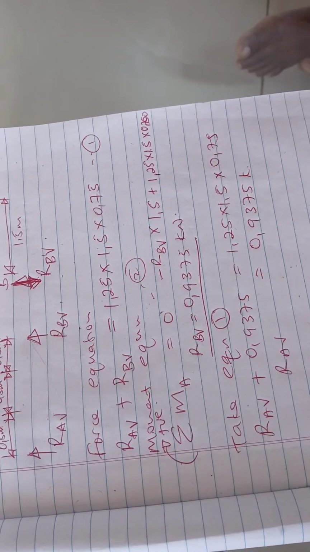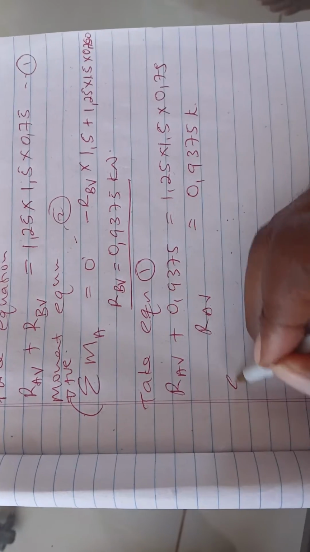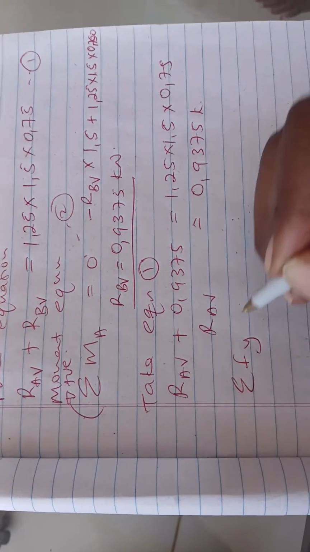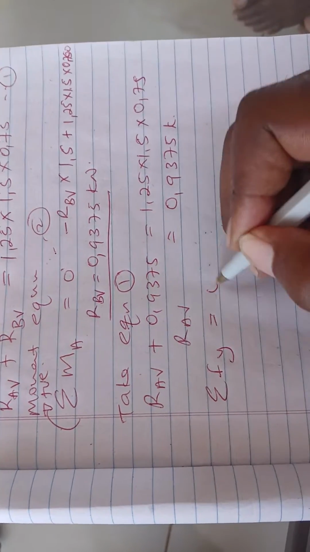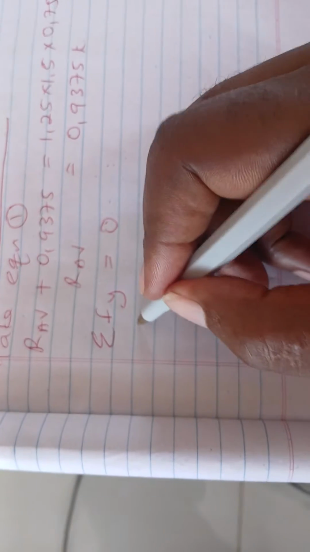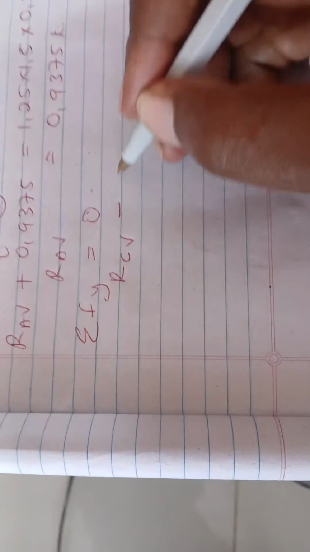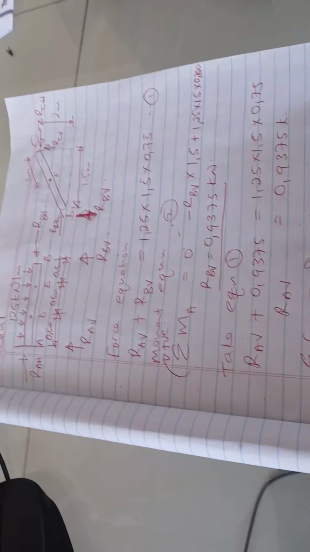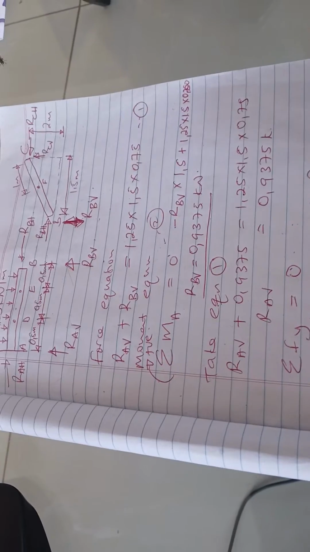So here what we can do, we can now come to point C, and on point C we can say the summation of all the forces in the vertical direction is equal to 0. This will give us now RCV minus RBV being equal to 0.